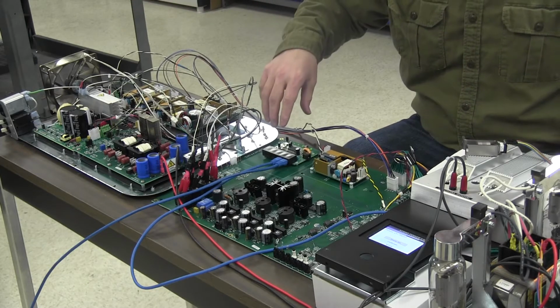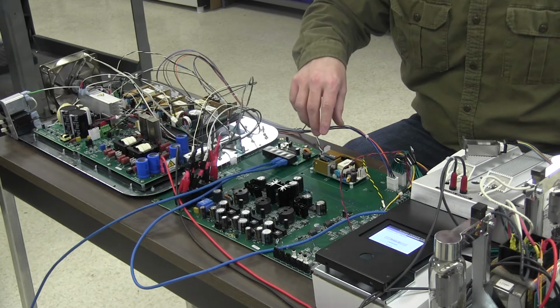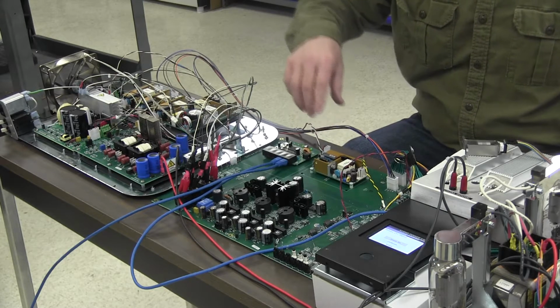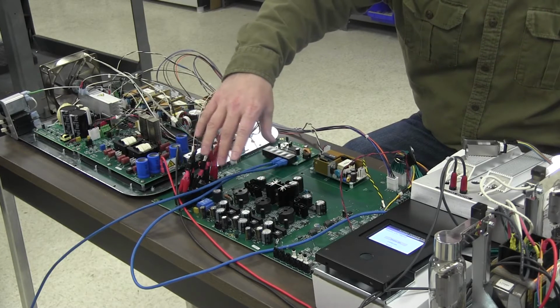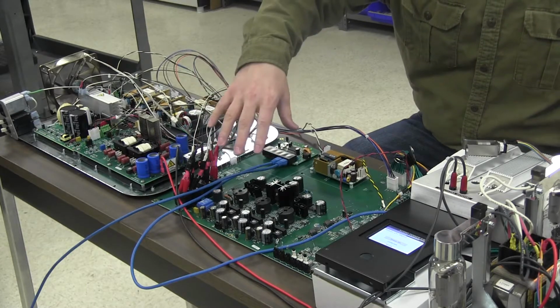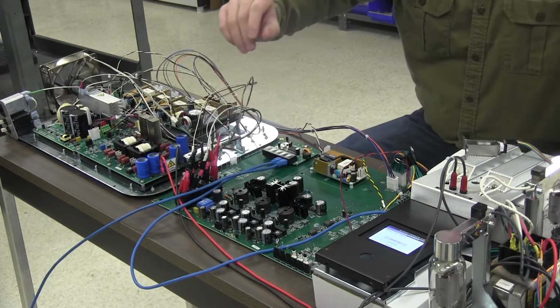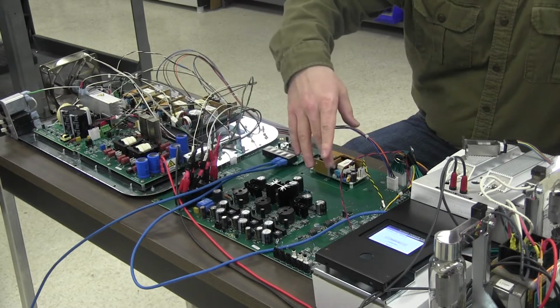There's an Ethernet switch over here. We have another 12 volt switching power supply here. Over here we have high voltage switching power supplies that can produce between 400 and 600 volts. Those are adjustable with potentiometers. We have some regular ICs on the system over here.